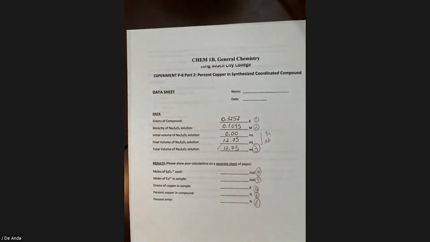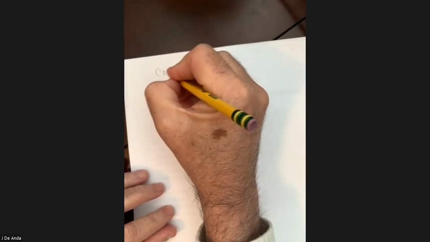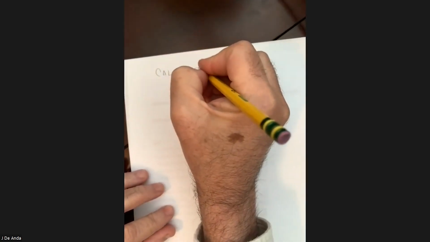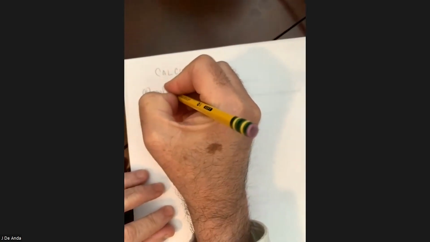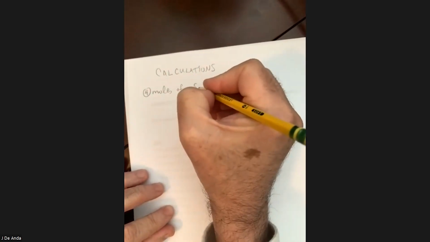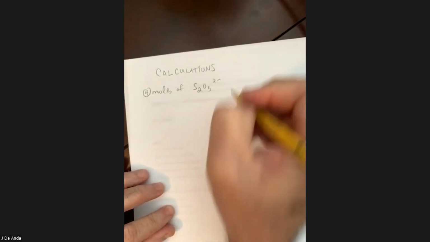First of all, we're going to calculate the number of moles used. And I usually suggest, don't try to cram your calculations in here. Just take a separate piece of paper, and let's call this simply calculations. The first thing we're going to calculate here is the moles of thiosulfate that we employed. Let me see if I can move this around so we can see everything in place. There you go.